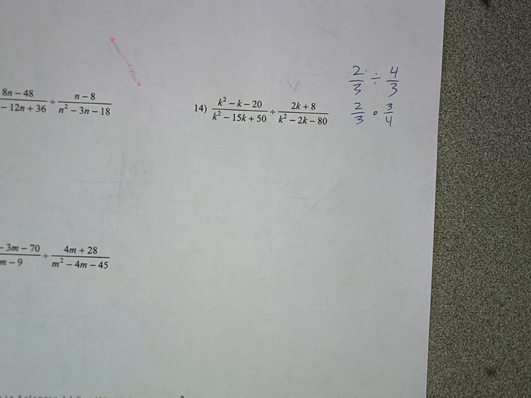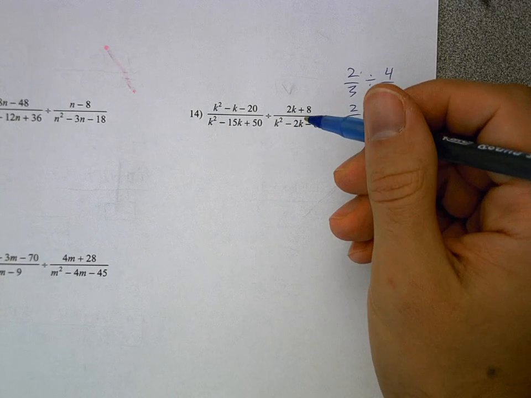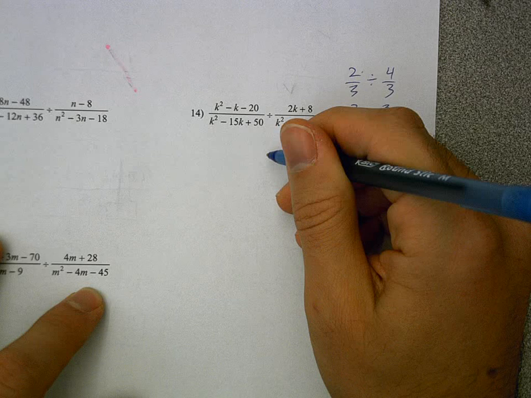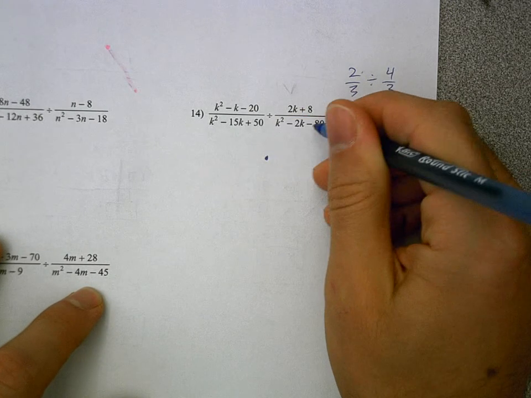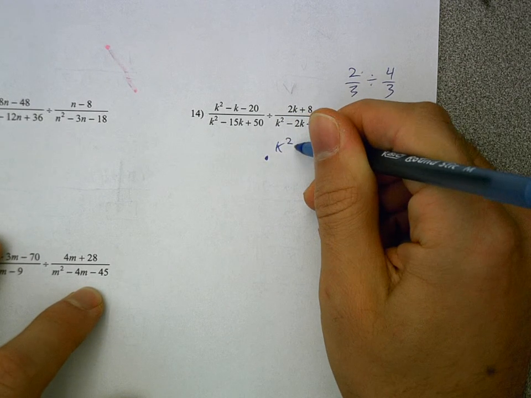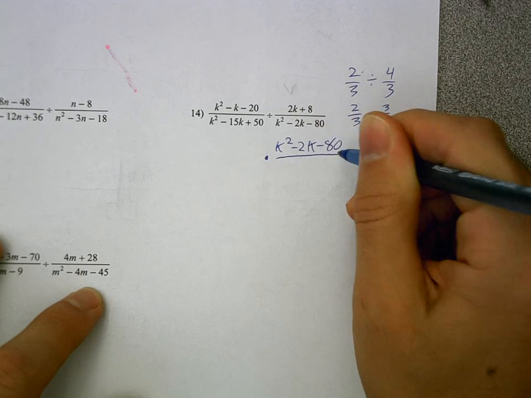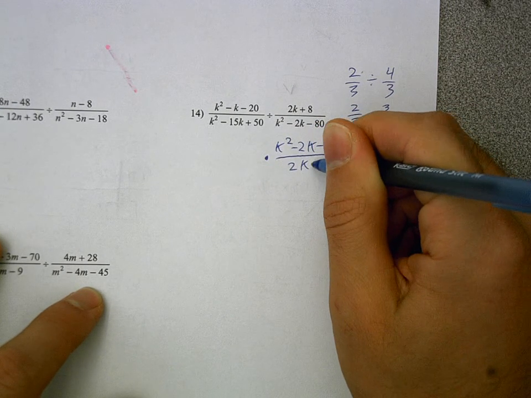So all we have to do, and again, everybody's full attention up here. Phones away. Make sure you're not distracted. Because this is the key to division. Multiplication and division are exactly the same. But for division, the very first thing you do is take the second fraction, change it to multiplied by it flipped upside down. K squared minus 2k minus 80 over 2k plus 8.